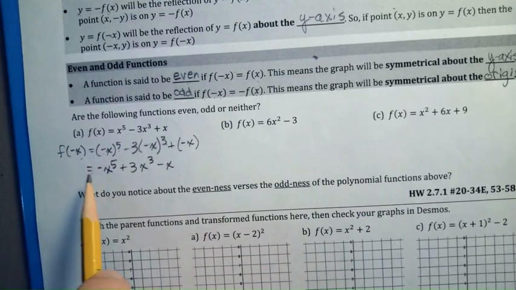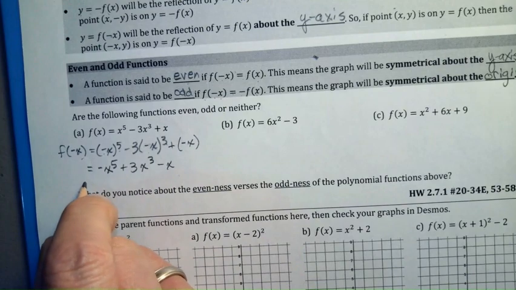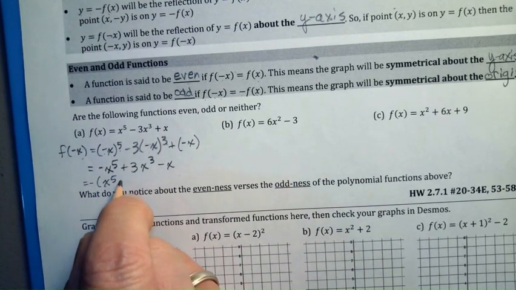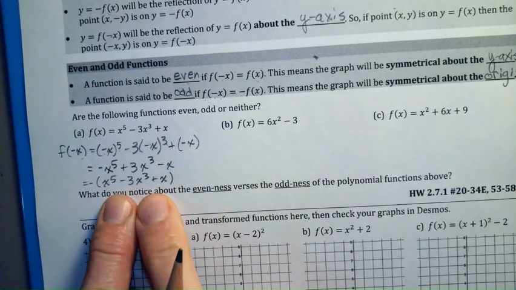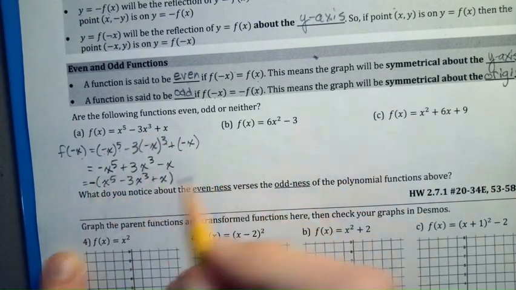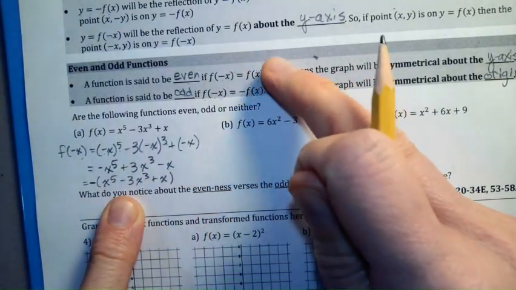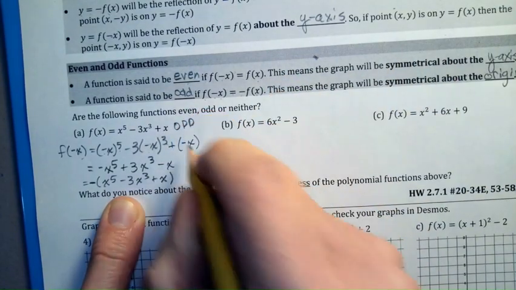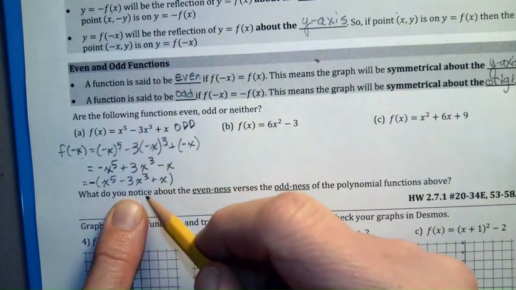All right, so notice that each of the terms is the opposite of the original. So I think you could see if we factored a negative out of all of that, it'd be x to the fifth minus 3x cubed plus x. That in the parentheses is the original function, but our result is the opposite of that. So think about which one of these this is. It's the second one. So this one is definitely odd. Okay, so that's the algebraic test you want to do.